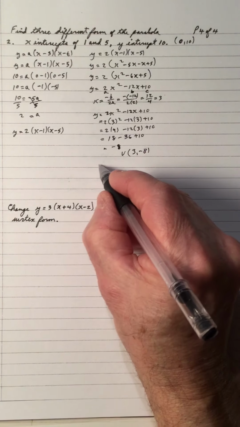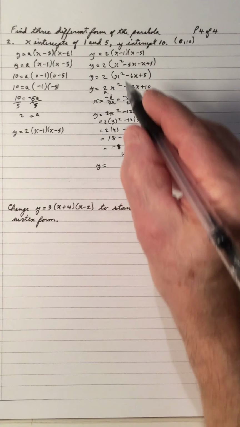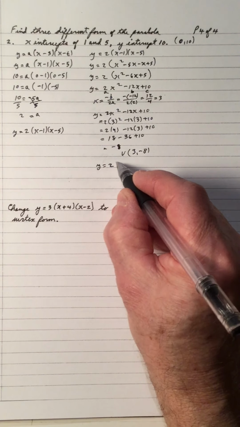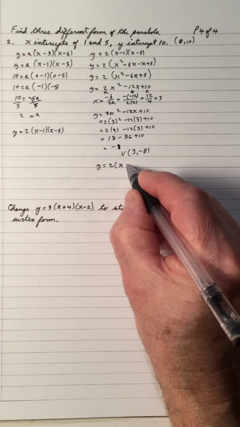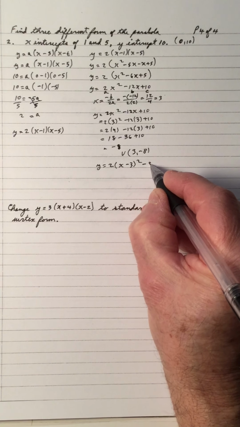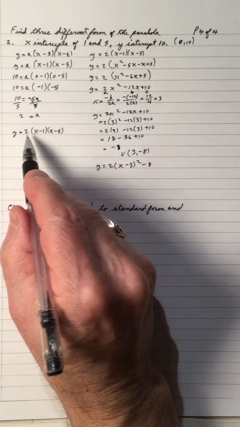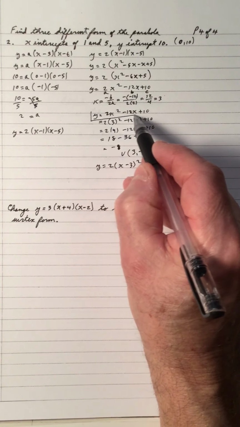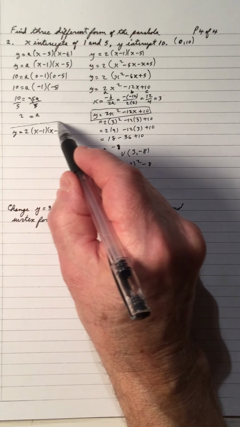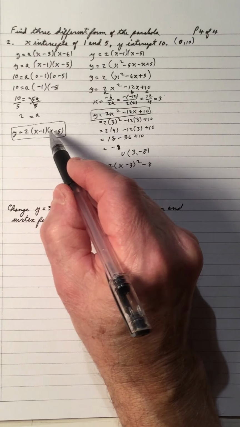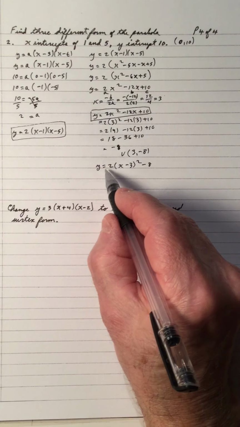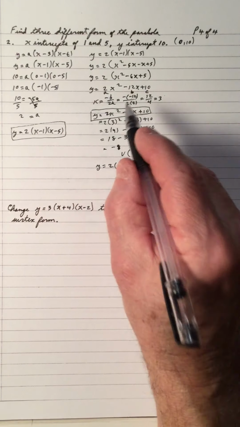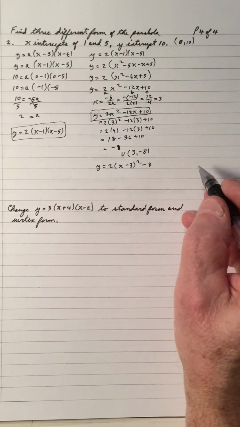So the vertex form is y equals a. We started out with a to be 2. A is 2 in all equations. And the vertex is x, 3 is a negative 3 in the bracket, minus 8. So there's the x-intercept form. There's the standard form. Vertex or x-intercept form, standard form. And this is the factored or x-intercept form. This is the standard form. This is the vertex form.